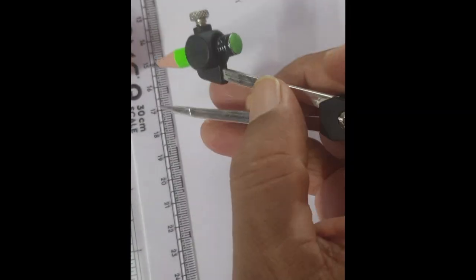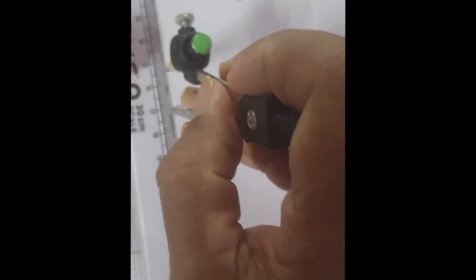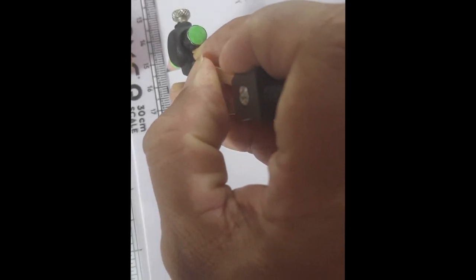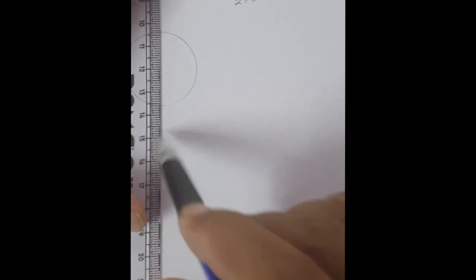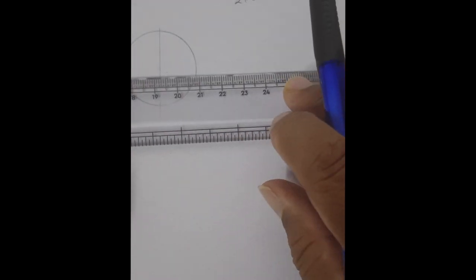Now let us take 16 point. Okay. So what I'll do, I'm going to draw a circle here. Okay. And along that one, I'm going to construct vertical center lines and horizontal center lines.